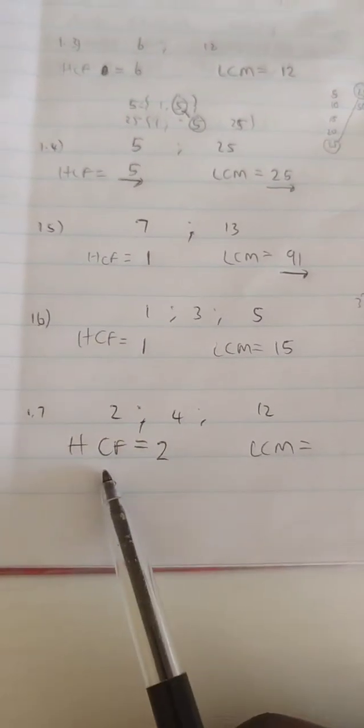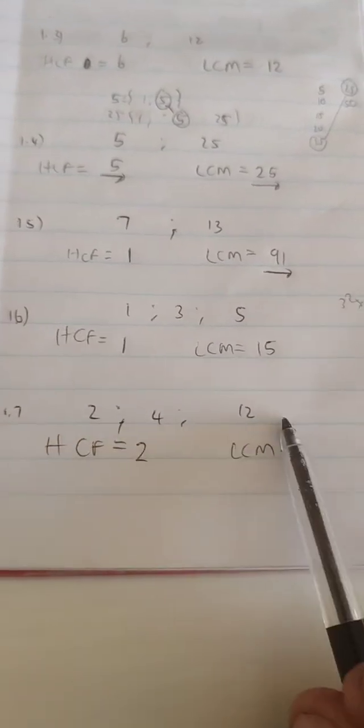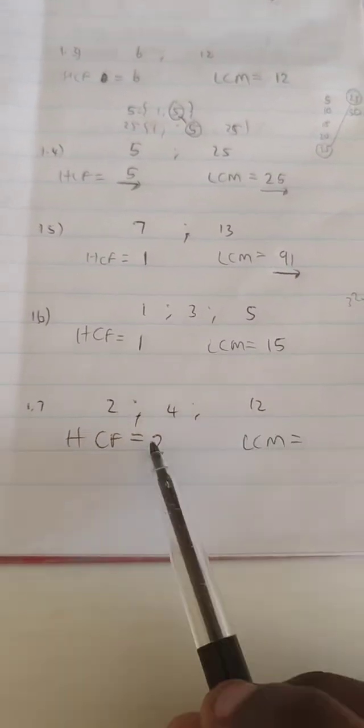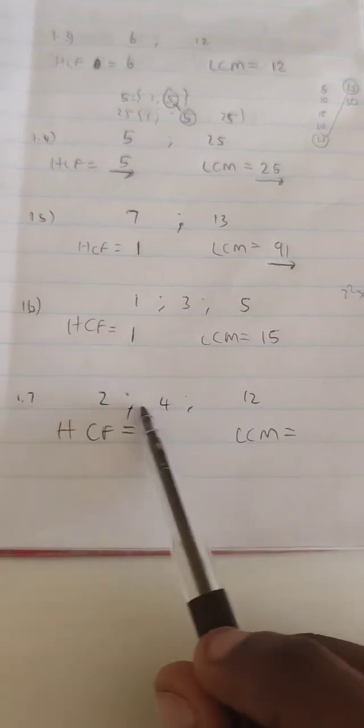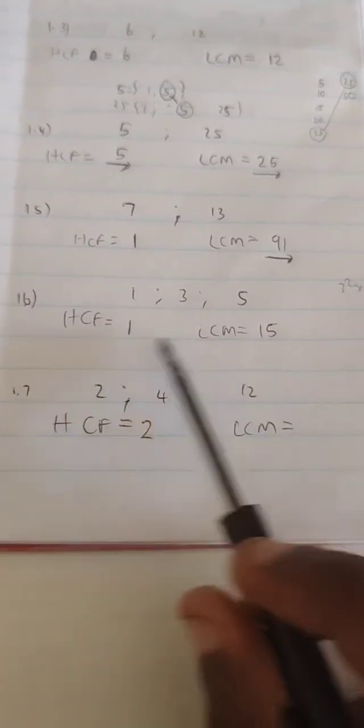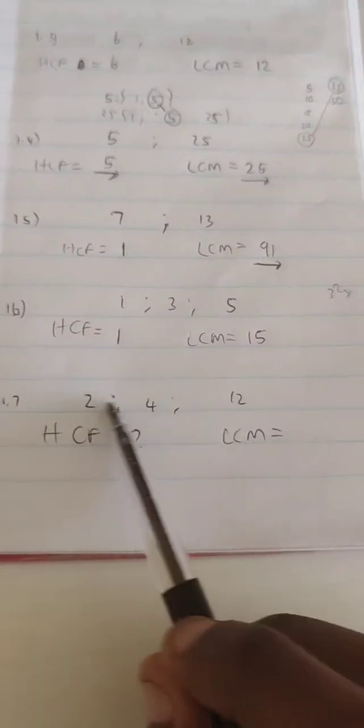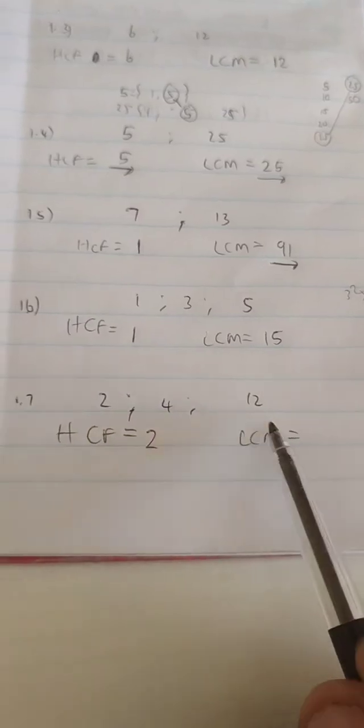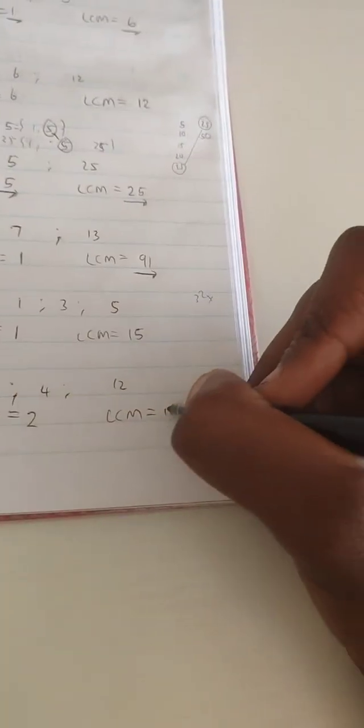So if I ask you for the LCM of 2, 4, and 12, the multiples should be running in your head, and you should make the connection that the lowest common multiple between 2, 4, and 12 is 12, you see?